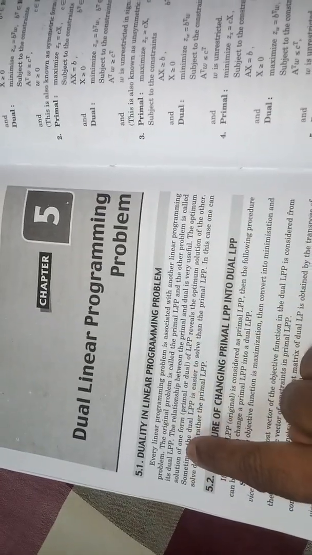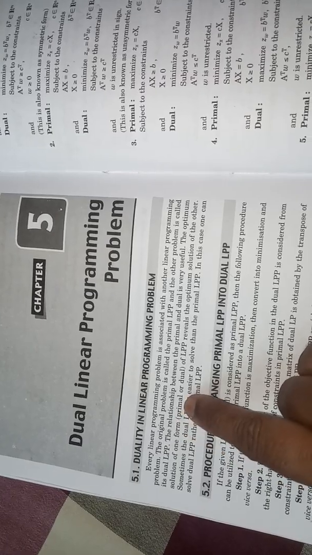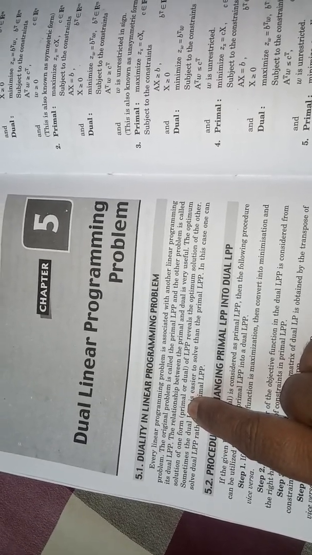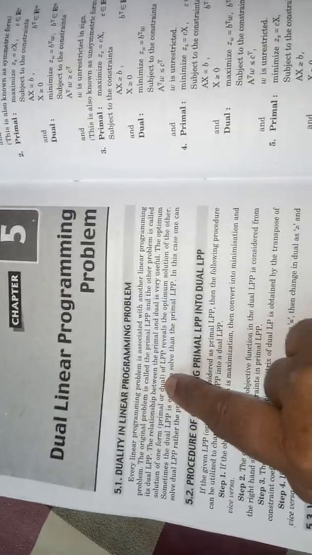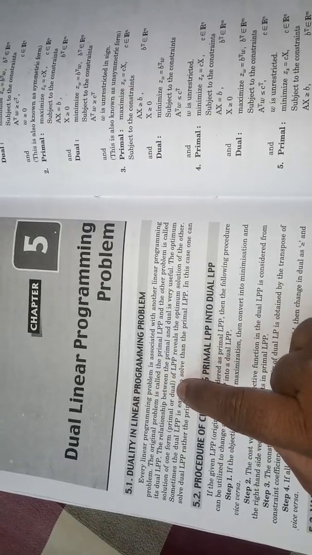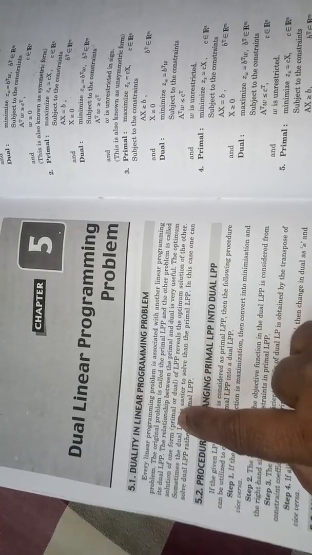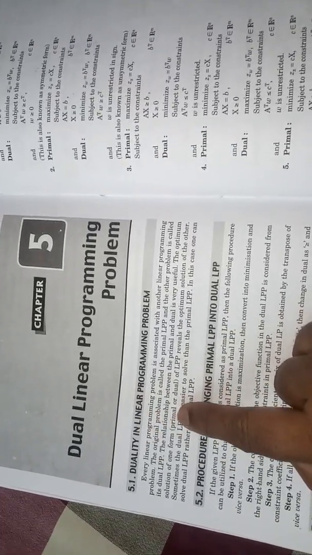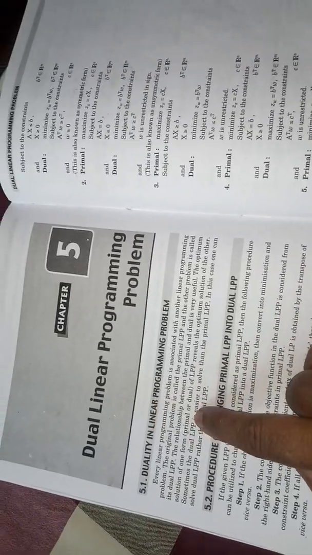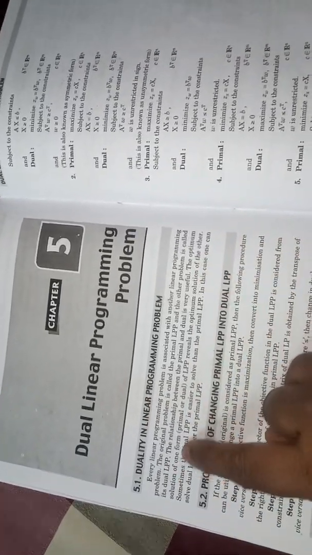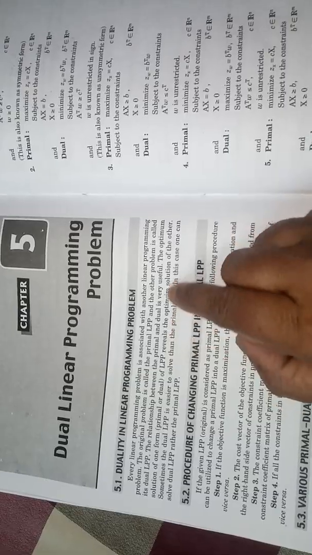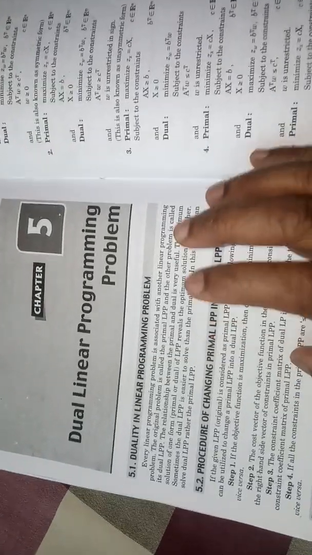The optimum solution of one form, either primal or dual: if you know the primal optimum solution, we can find the dual solution. Suppose you know the dual optimum solution, then we can find the primal solution. That is the benefit of duality. So the optimum solution of one form of LPP reveals the optimum solution of the other. So this is the introduction about the dual linear programming problem.